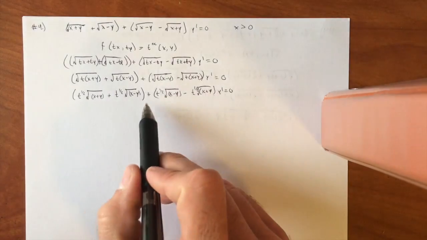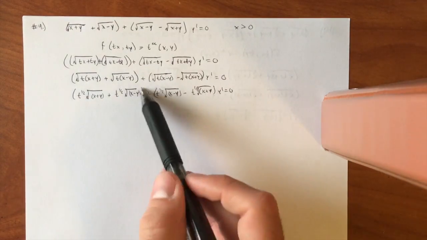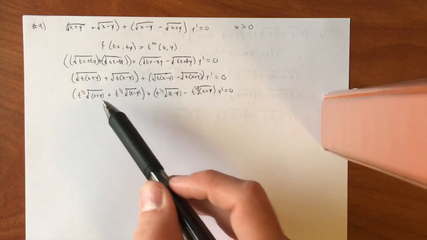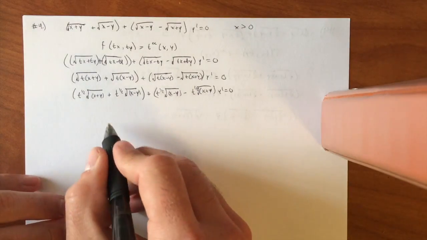And as we do that, I'm also going to subtract this term from both sides of the equation. That might help us simplify it later on.